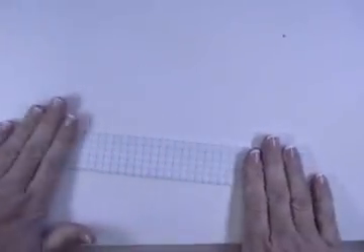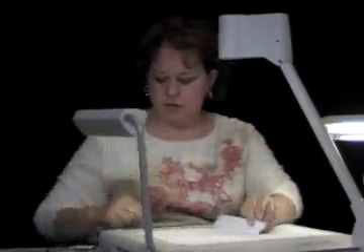Doesn't have to be pretty. You're going to fold it, and Shazam, look at that. What do we have? We have a folded piece of paper. No, you silly, not a folded piece of paper. What we have is a straight edge, okay?